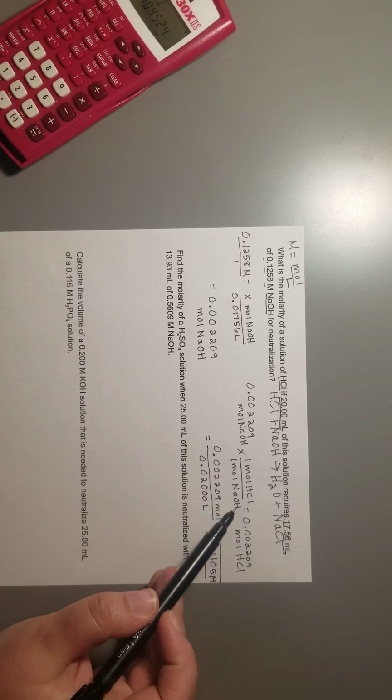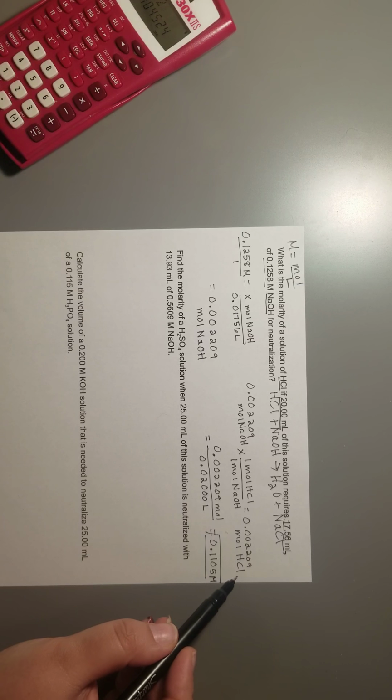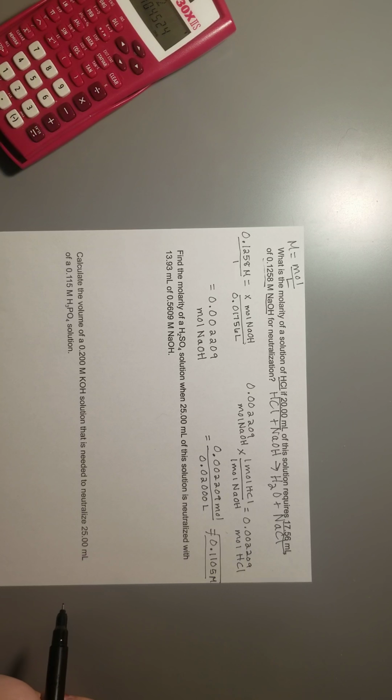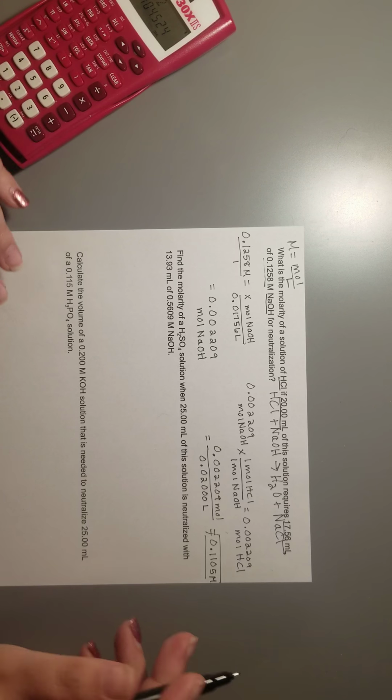So if it's asking for molarity, first you find the moles of the one that they give you, your volume and your molarity, and then you use the balanced equation to do a mole ratio to solve for moles of the other, and then you take the moles, divide by the liters that they give you. I'm going to do another problem just like that.